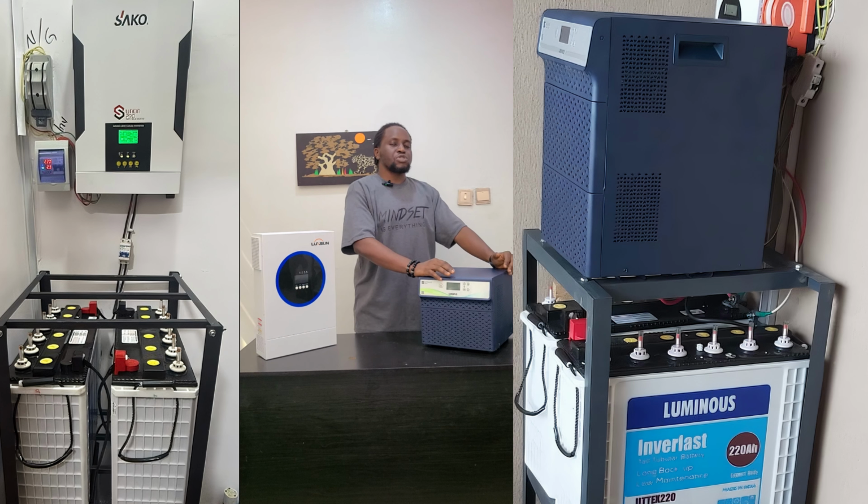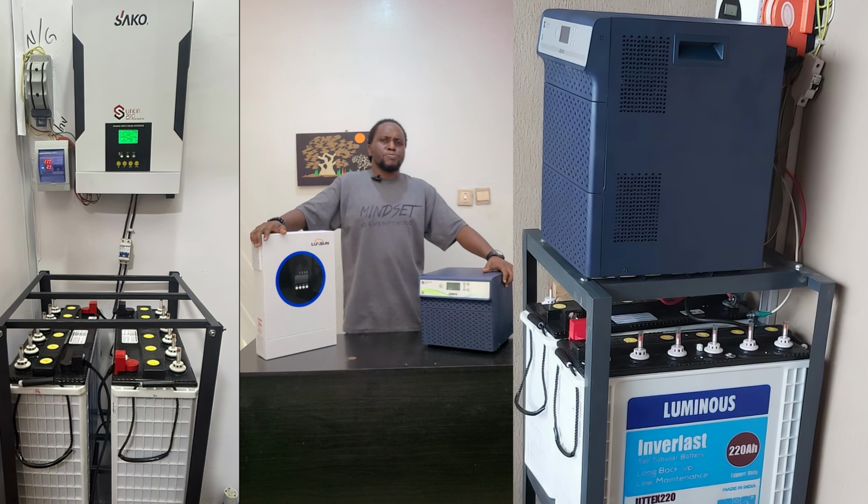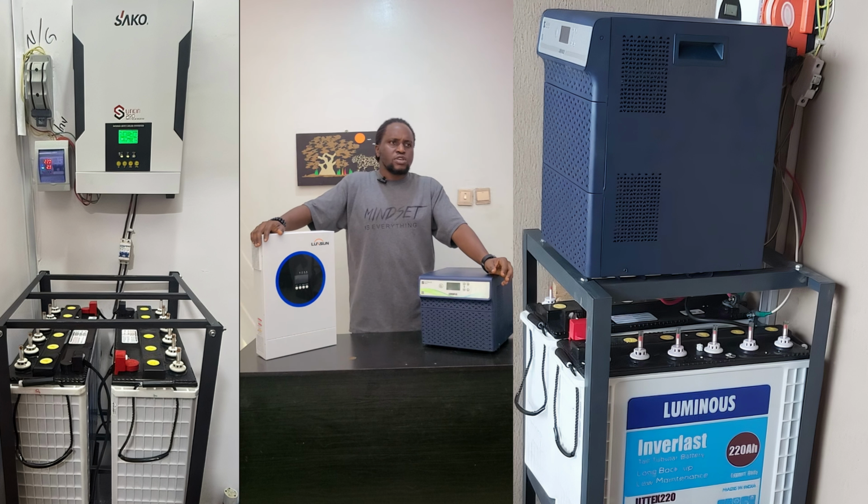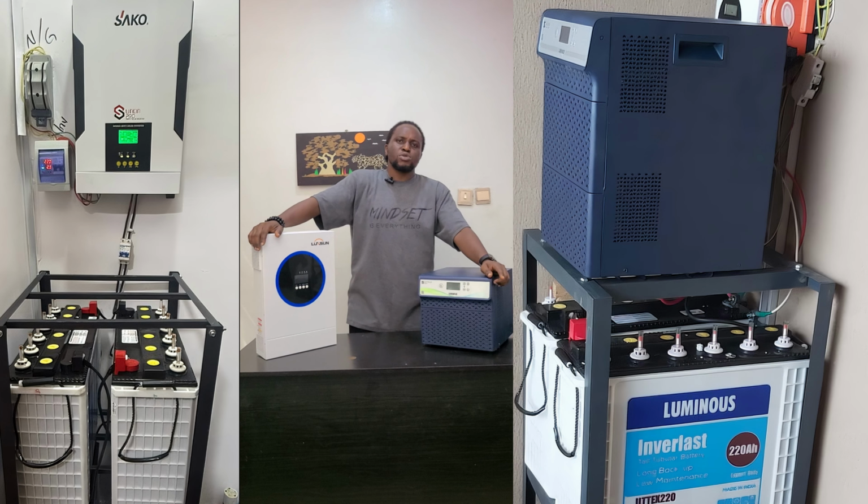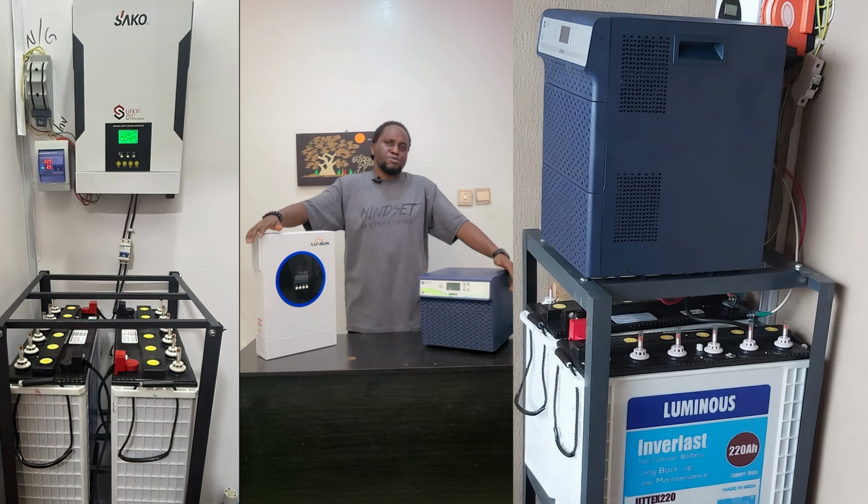It has strength. It can take considerable loads. There's something called inductive loads. There are some appliances that not only draw heavy current, but also have something called startup power. So an appliance that draws 1000 watts, when you put it on initially, might take as much as 3000 or maybe 5000, depending on the make or the model. With this inverter, it can take that.